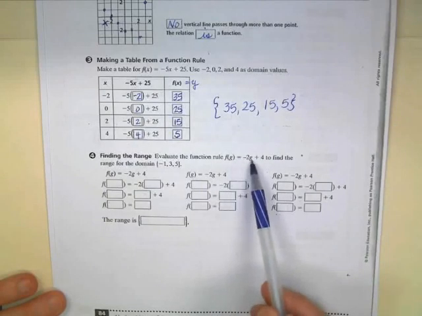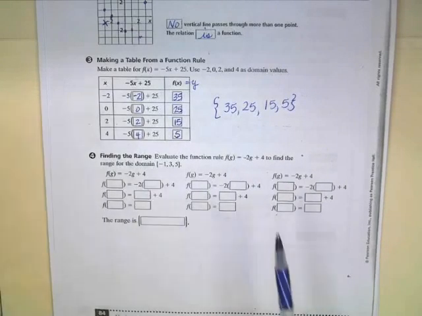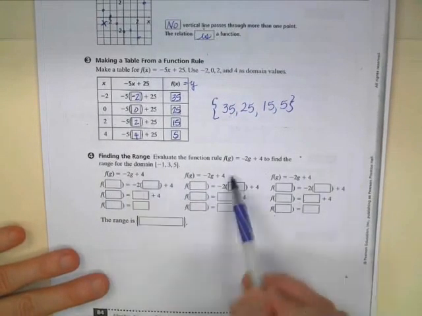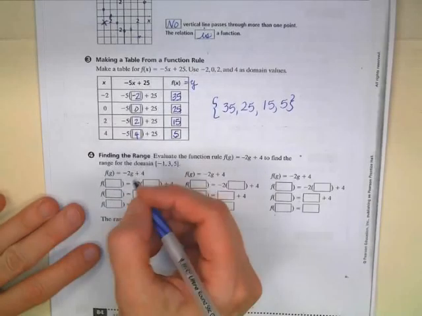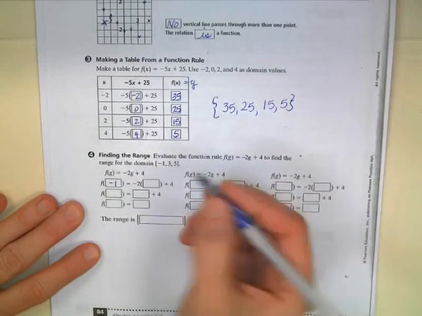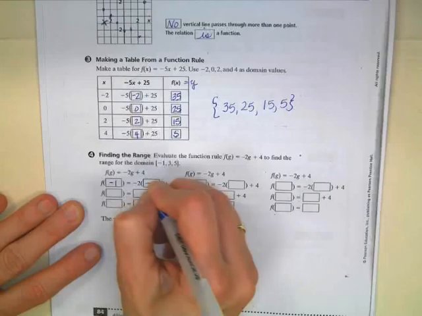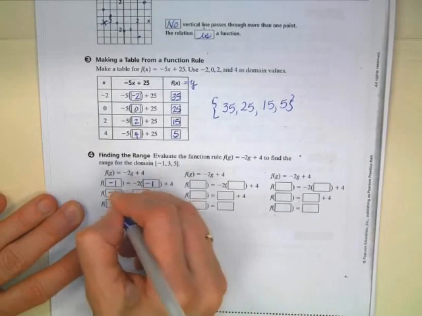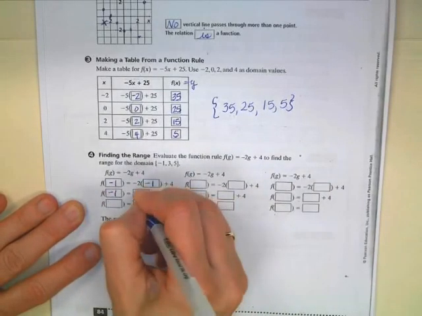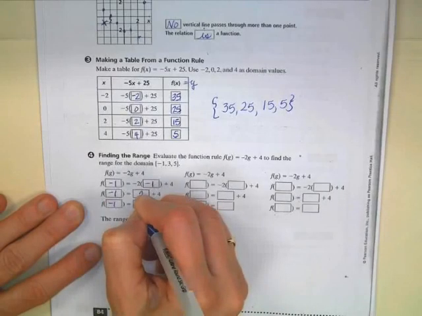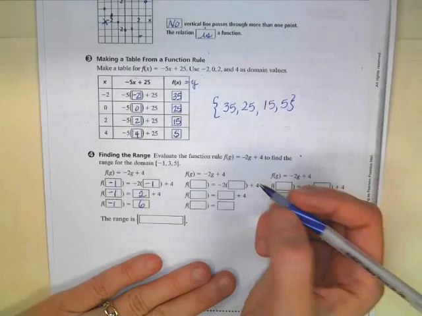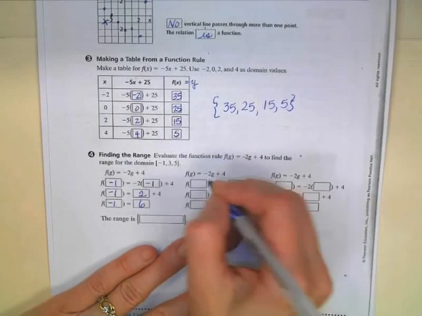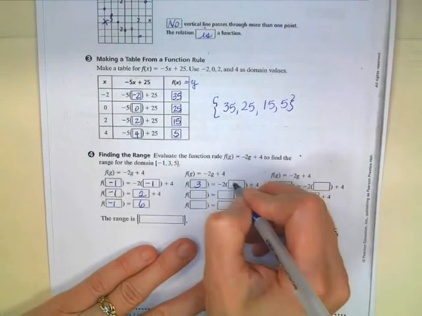Evaluate the function rule f of g, so instead of x, we have g, equals negative 2g plus 4 to find the range for the domain negative 1, 3, and 5. So basically what we're going to do is 3 quick evaluations for these given numbers. So f of negative 1 is equal to negative 2 times negative 1 plus 4. So the function at negative 1 is equal to 2 plus 4, or the function at negative 1 is equal to 6.